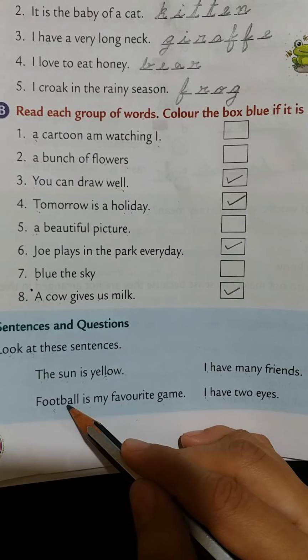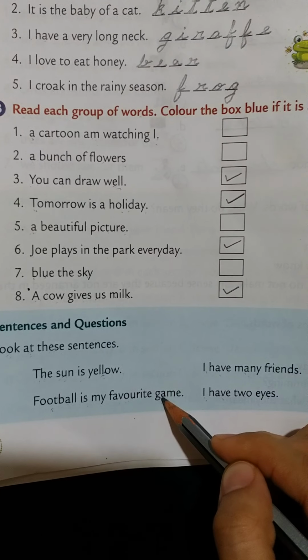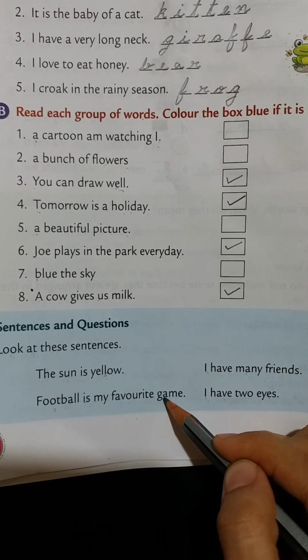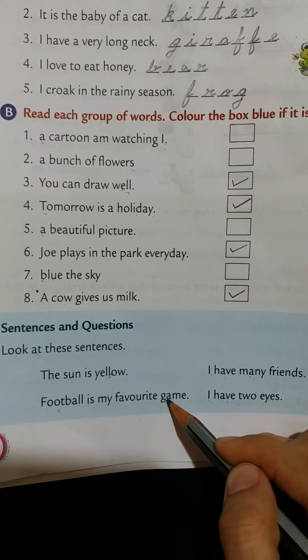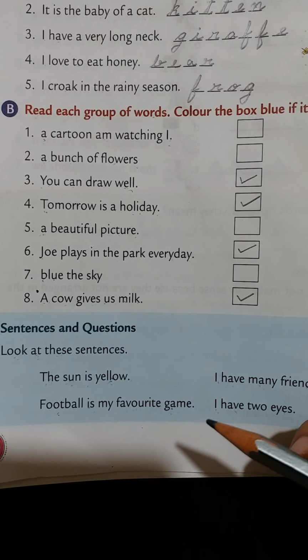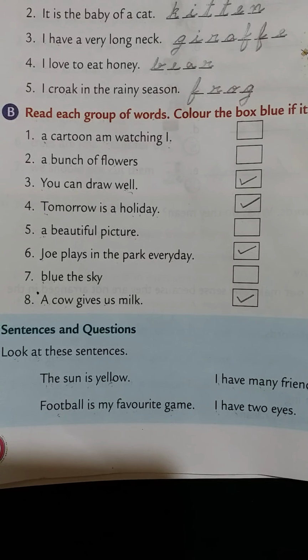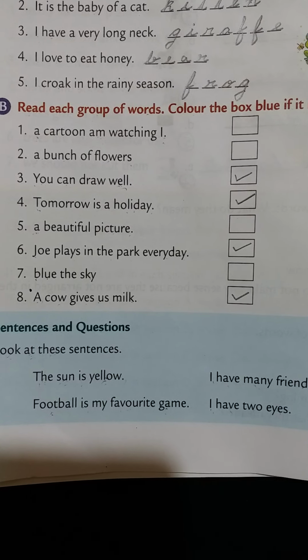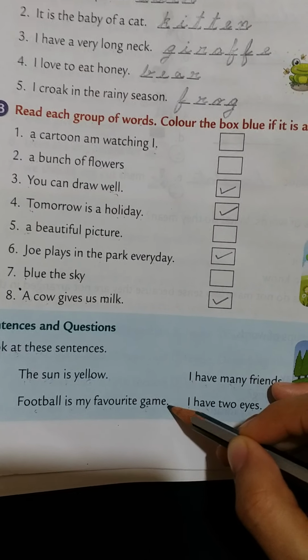In the second sentence, football is my favorite game. What is being told in this sentence? In this sentence, it is told that football is the favorite game of someone, or football is my favorite game. So, this is being told in the sentence. So, that is why it is ending with a full stop.